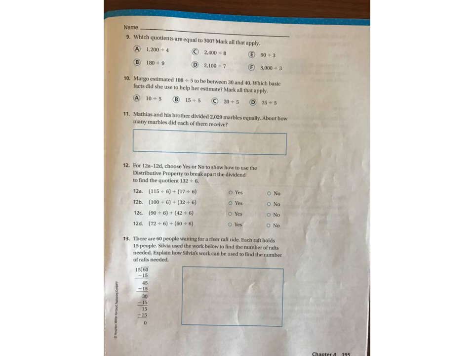We're going to start with number 9, and this is kind of a cool one because you don't really have to do any of the long division, right? This should just be mental math. So you're going to look at your basic facts, and for right now I'm going to highlight our basic facts in green.